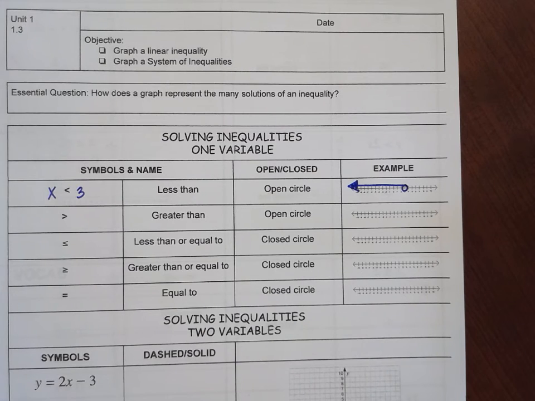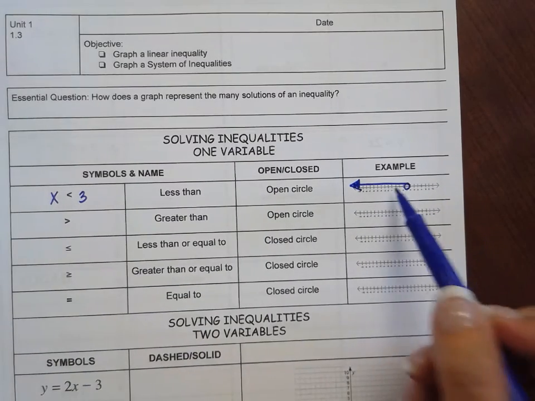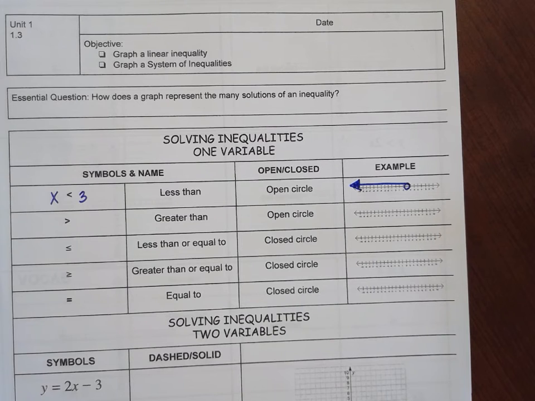Remember that? The open circle is because 3 is not included. So 2's an answer, 1's an answer, negative 249 billion's an answer. Anything less than the 3. Does that ring bells?